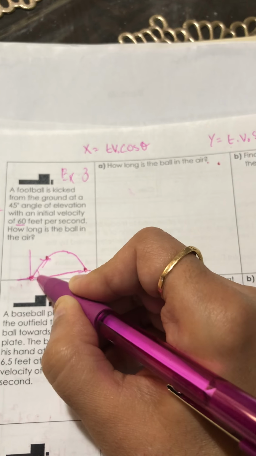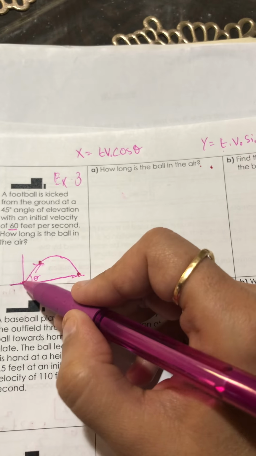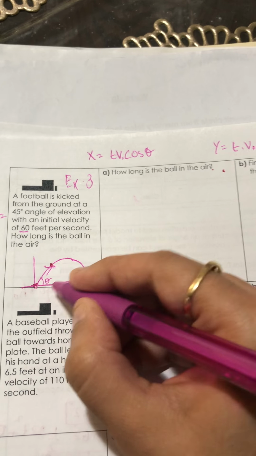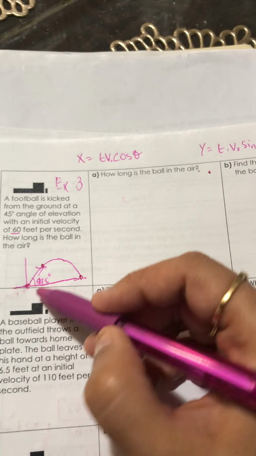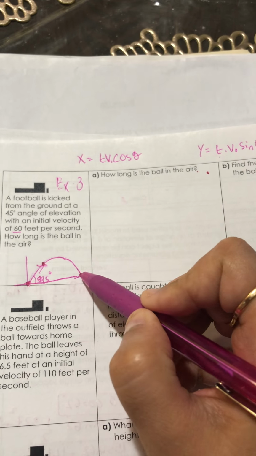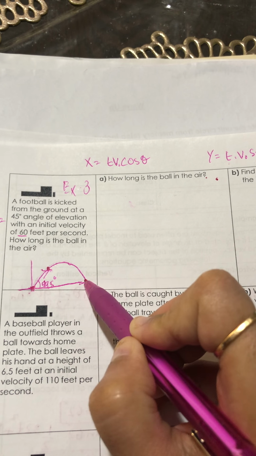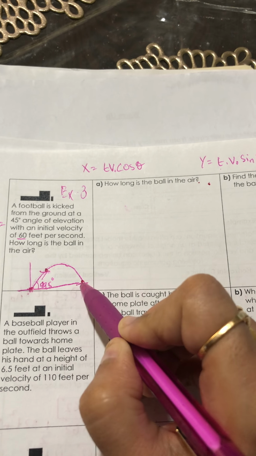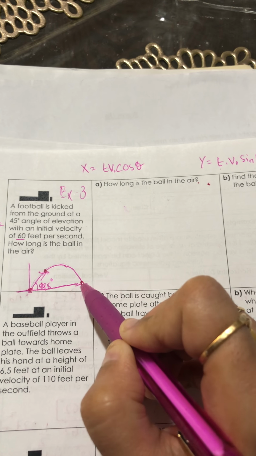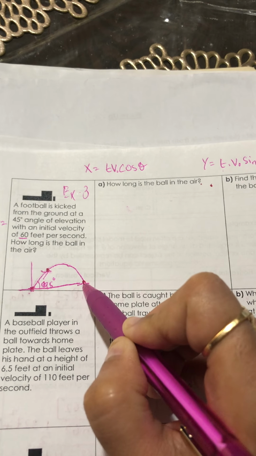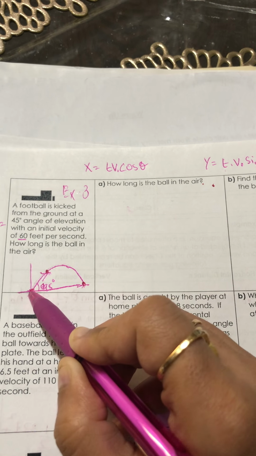So this is the angle. It's kicked from here at 45 degrees, and it comes down here. So these 2 points tell me the x-intercept, when y is 0.